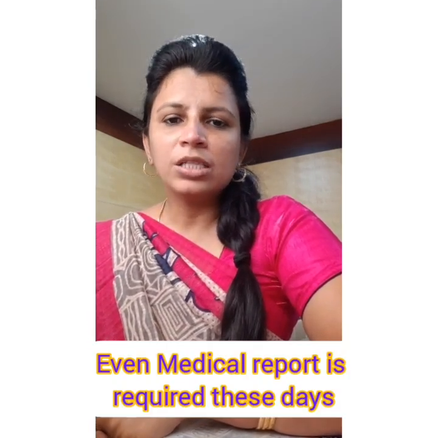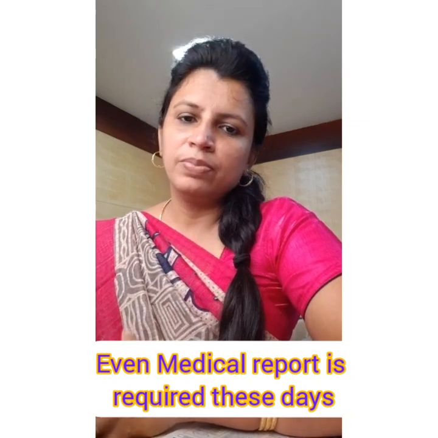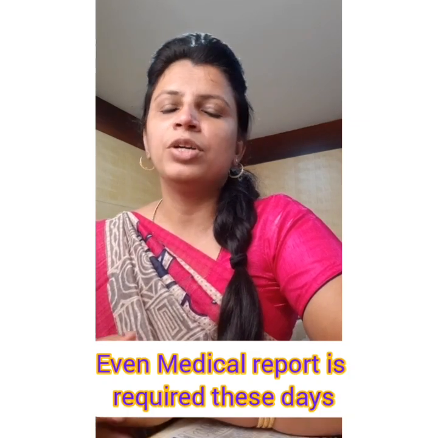Coming back to the procedure, you need to first fill in the application form, giving all the supporting documents and proofs as required by the university. Normally, they would ask for the last studied course, that would be your postgraduation, and in some cases the MPhil is also accepted.